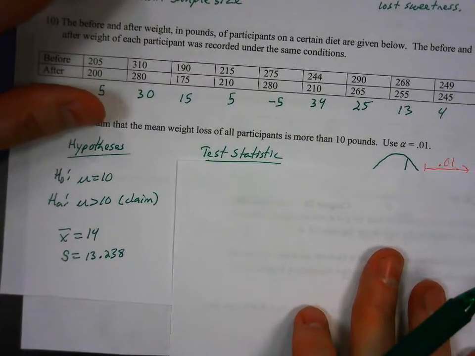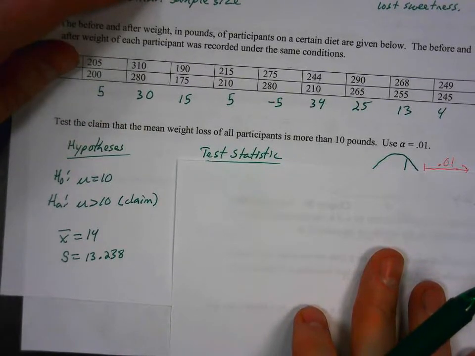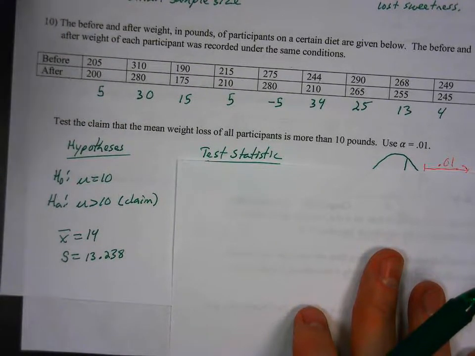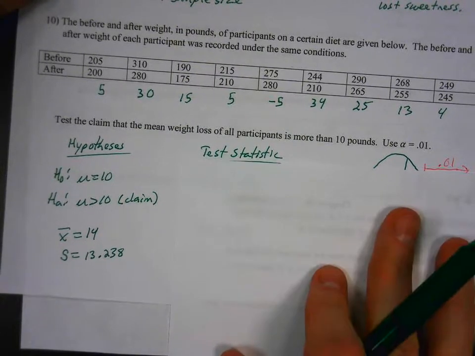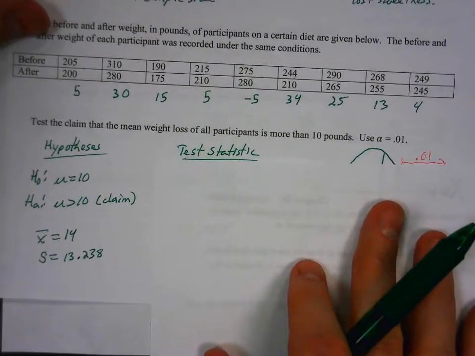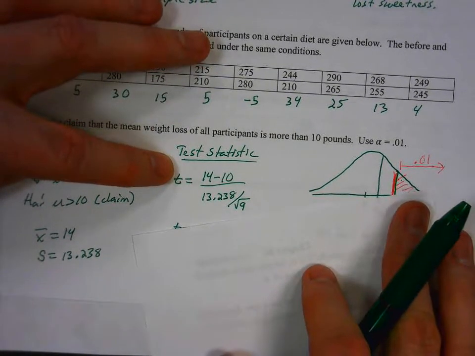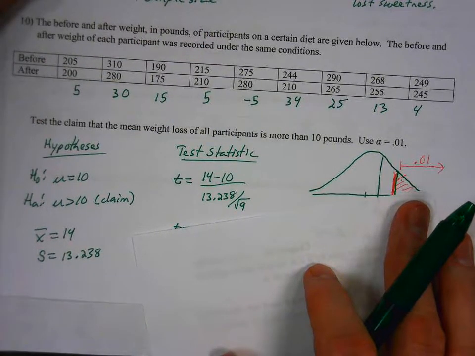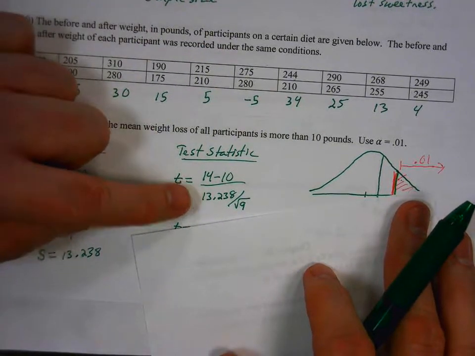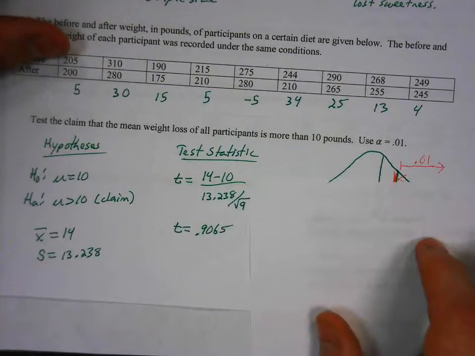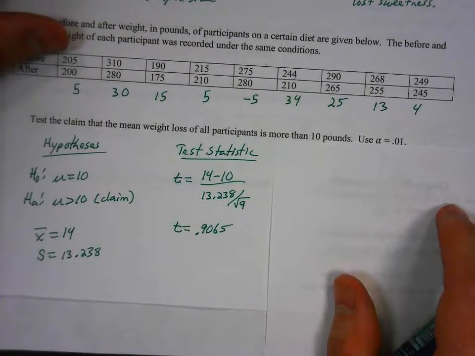Okay, so we calculate our test statistic. We're going to be aware of these sample results too, because we don't know that the weight loss is normally distributed or not. So same thing as before. With a small sample size like this, you want to say the results may be a little questionable. You don't want to hang your hat on these results. So you calculate the test statistic. We're using t because we don't know the population standard deviation, so we use s instead, the 13.238. So our t test statistic is 0.9065.